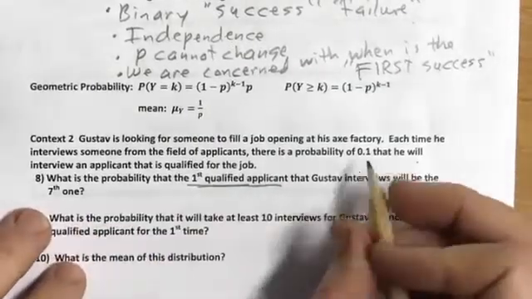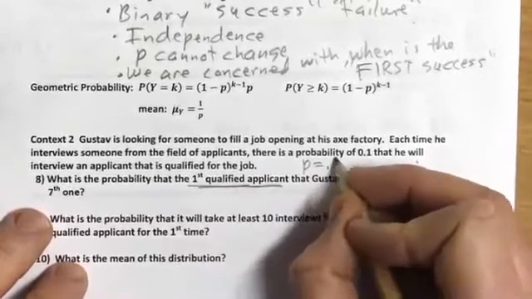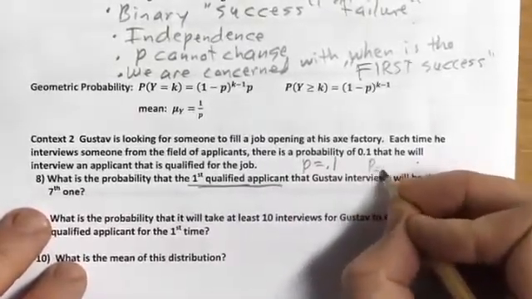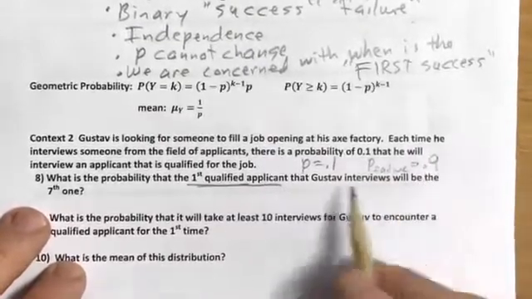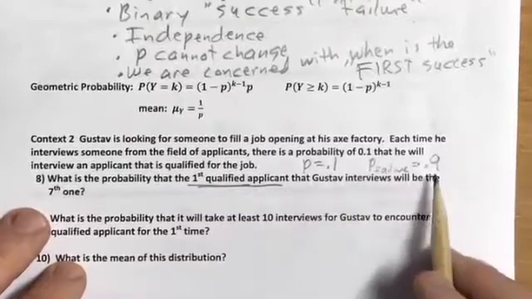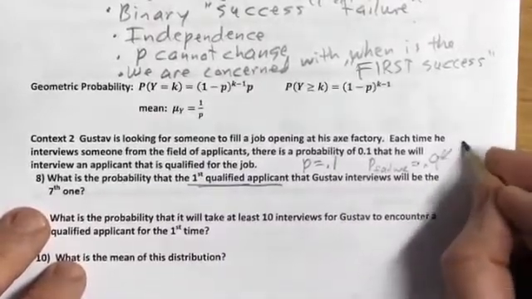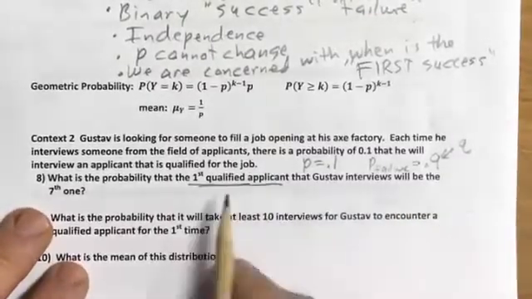All right, think about this. Our probability of success is 0.1. So that means our probability of failure is equal to 0.9, right? If there's a 10% chance of success, there's a 90% chance of failure. Sometimes in some books, you'll see this written as Q, but we don't. So anyway, think about this though.